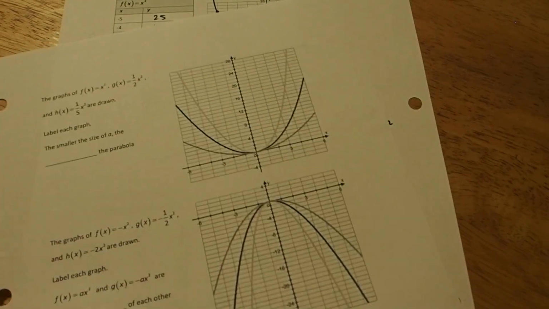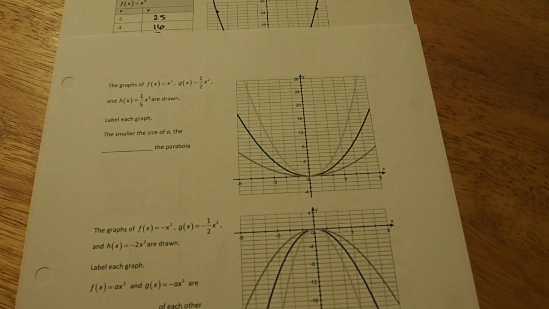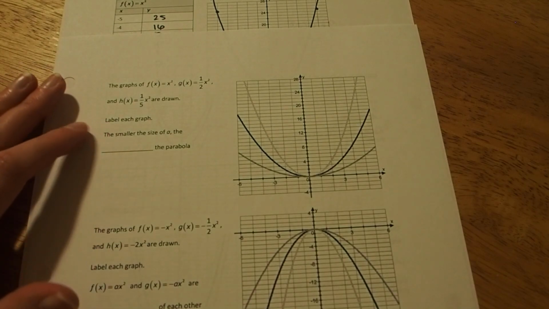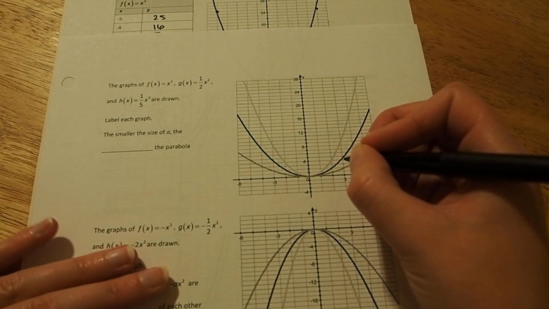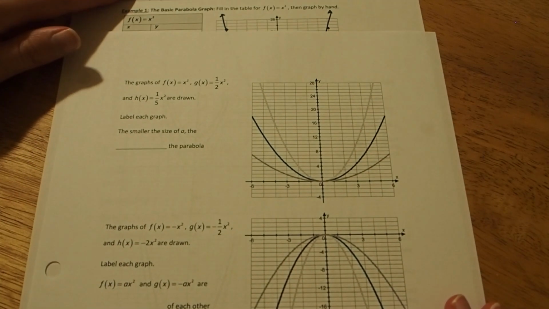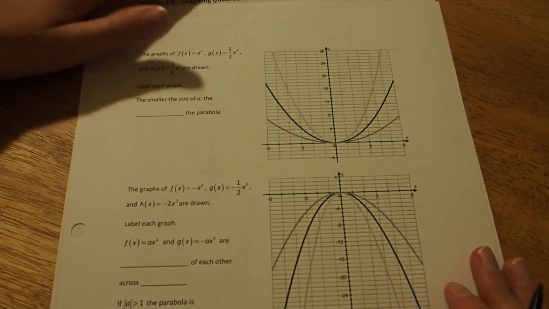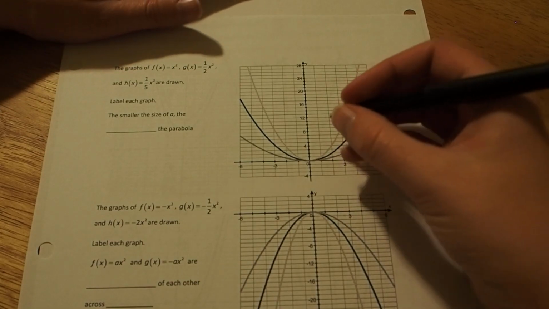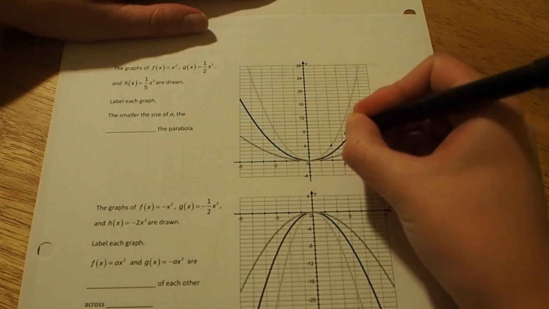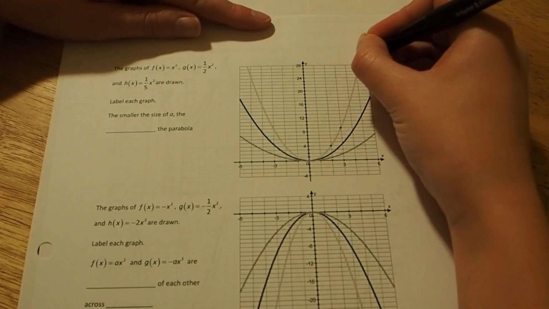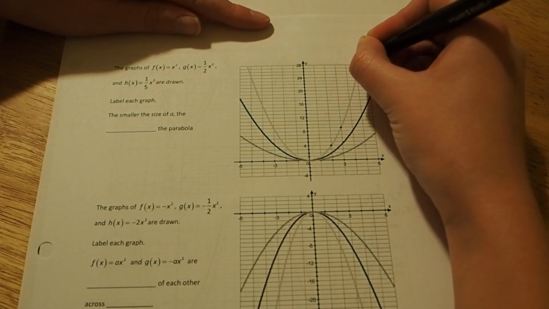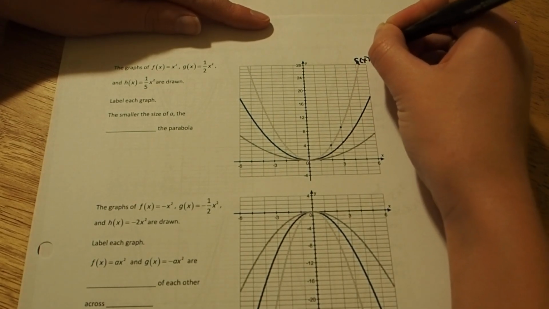Right. What if the value that we're using, instead of being a large number like 2 or 4, is a small number like 1/2 or 1/5? I'm going to label each of these. So I'm looking first for the one that is the same as my standard graph. I'm looking for the one that has ordered pairs such as 2, 4, 3, 9. So this one right here, the light gray one again, is f of x equals x squared.